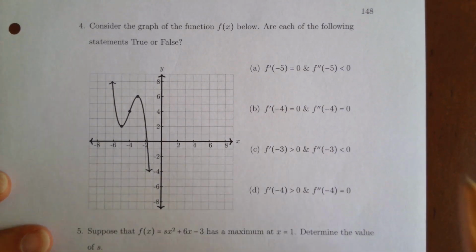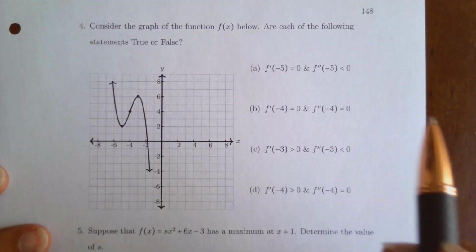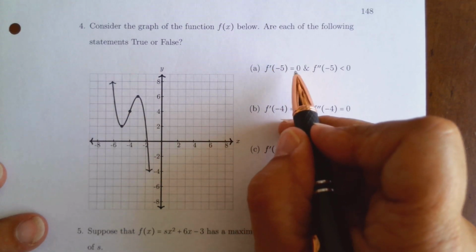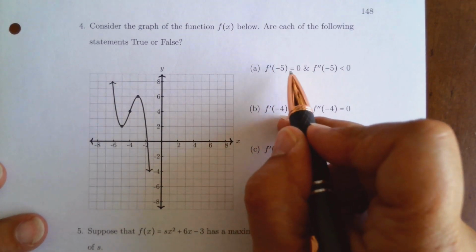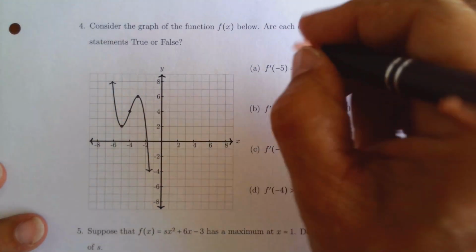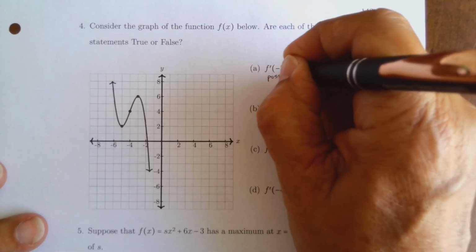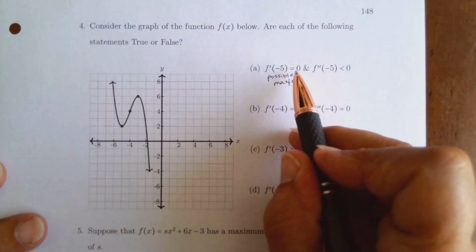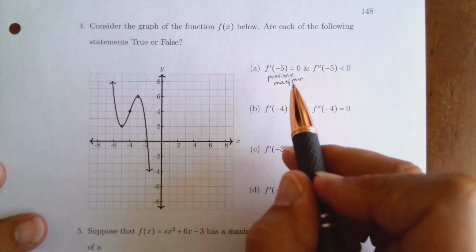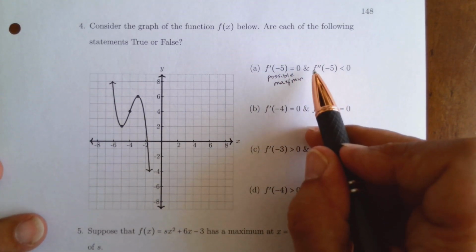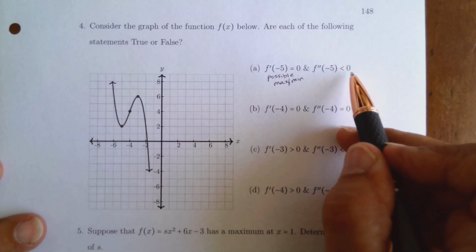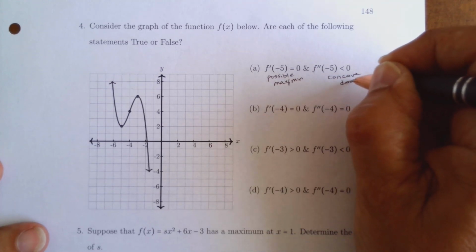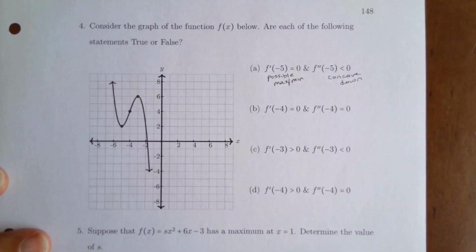Okay. So if you know what this means, then these are really easy to do. So what does it mean if f prime of a number is 0? That's a critical value, right? So that means this is a possible max or min. Okay? I don't know if it is yet, but that's what that means. Possible max min. When a first derivative equals 0, that's a critical value, meaning possible max or min. Where the second derivative is less than 0, that means the function is concave down. Okay? There's only 2 things for each that we've got to know.